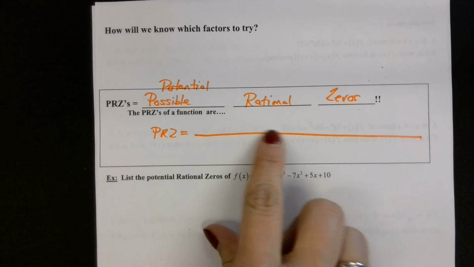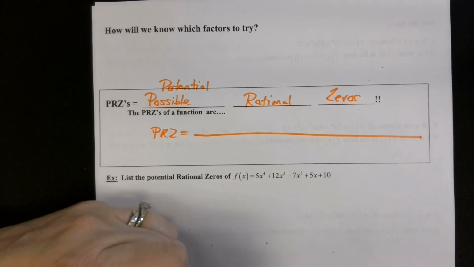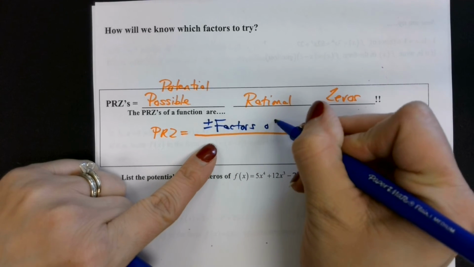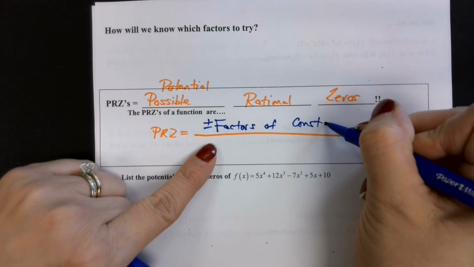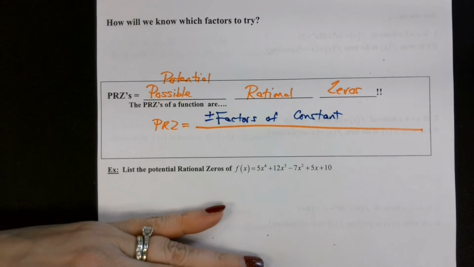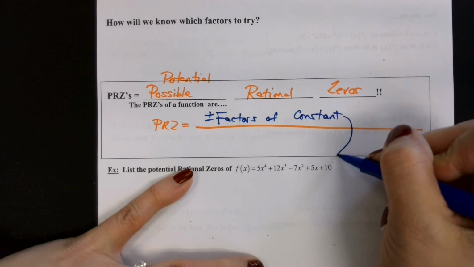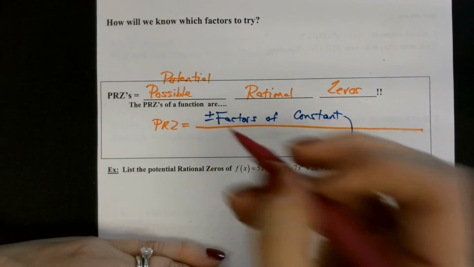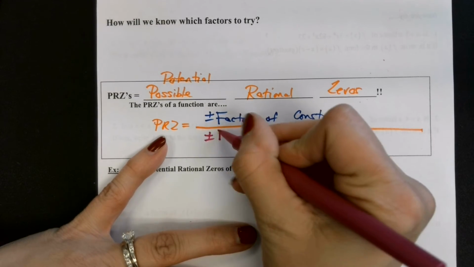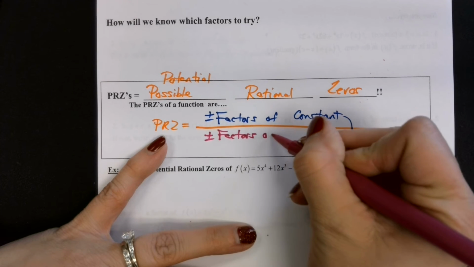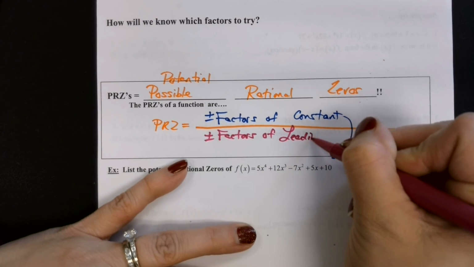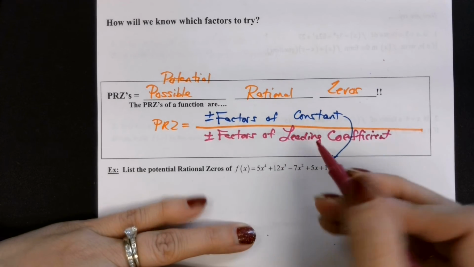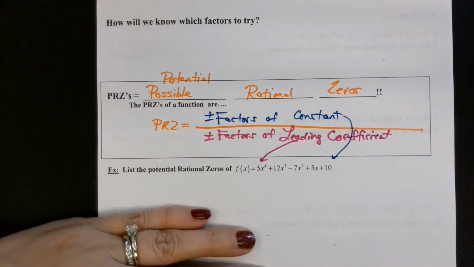In the numerator of the fraction, we're going to put plus and minus all the factors of the constant, if your constant is that number at the end with no variable. And then in the denominator of this huge fraction, plus and minus all the factors of the leading coefficient. The leading coefficient is the coefficient from that first term.